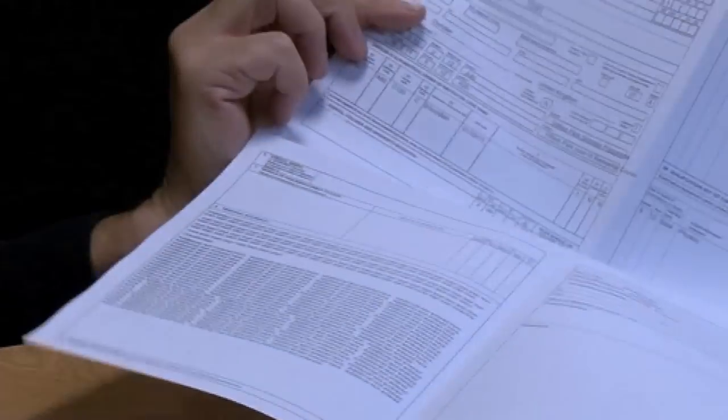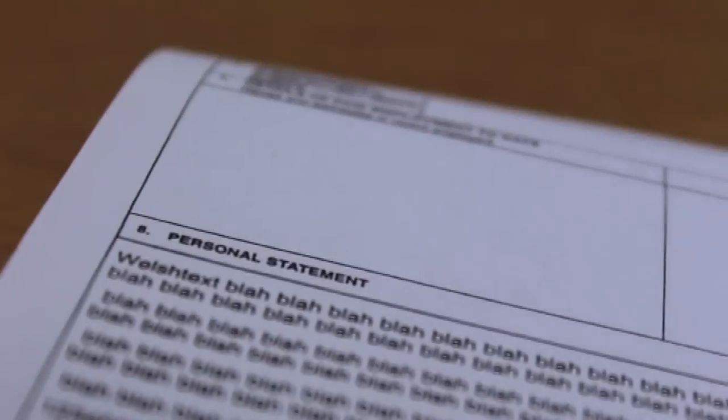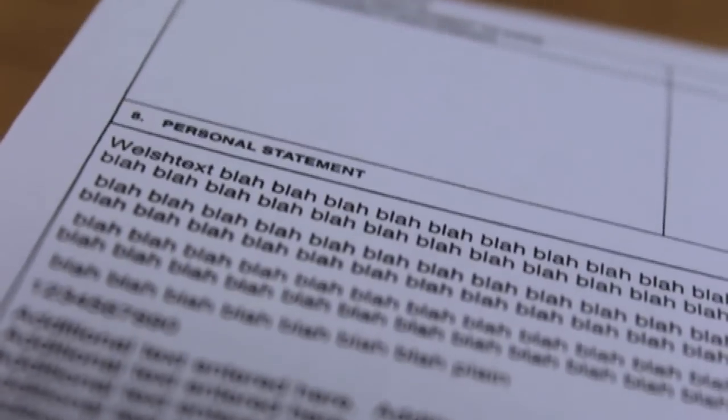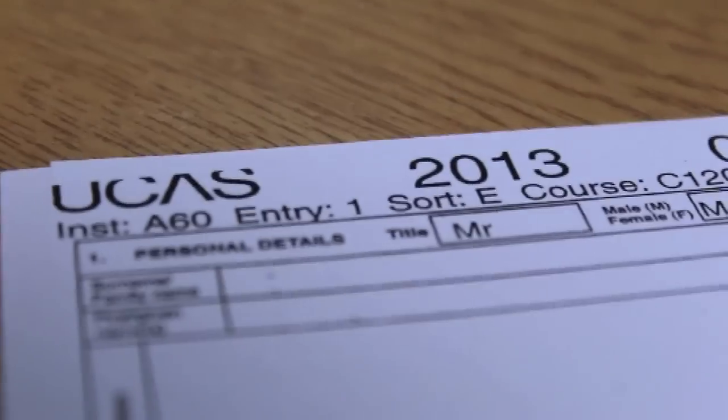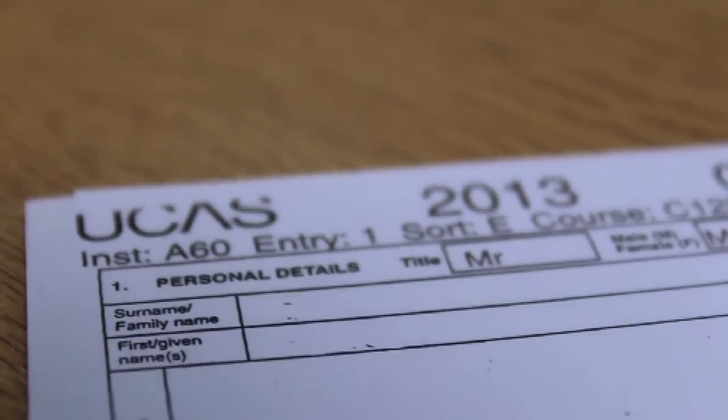This one, as I say, has just got some test data that UCAS put in. In fact, one of the sections of the form here has blah, blah, blah written in it, which is not what you should write on these forms. But this is just to show you the range of information that I have about applicants and deciding whether or not to make them an offer.